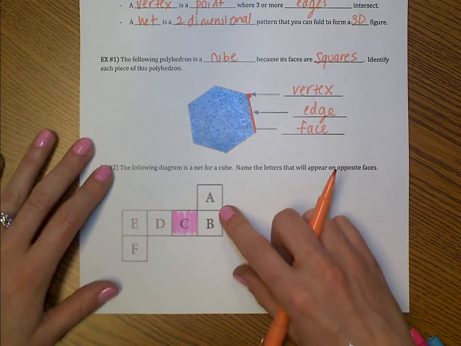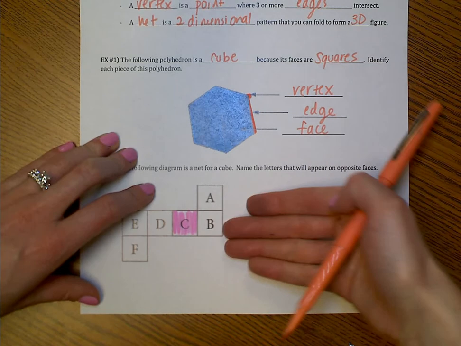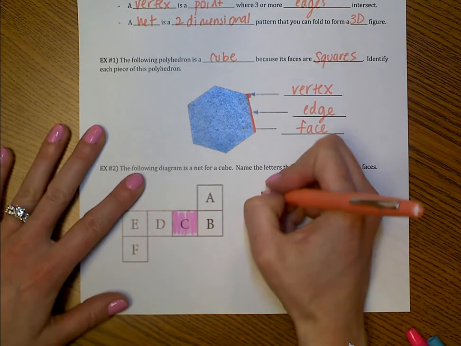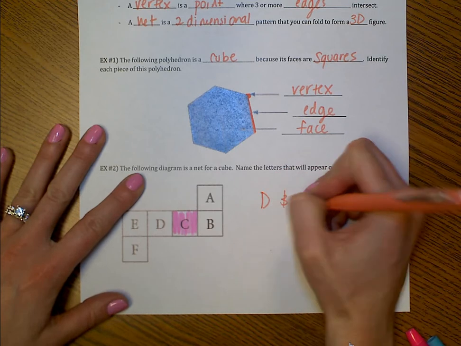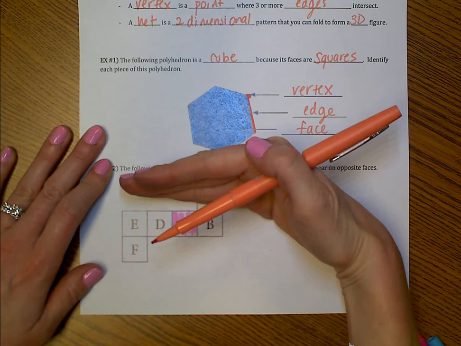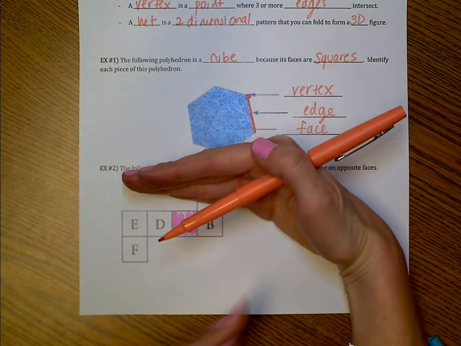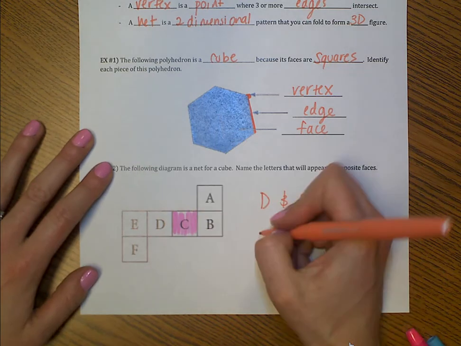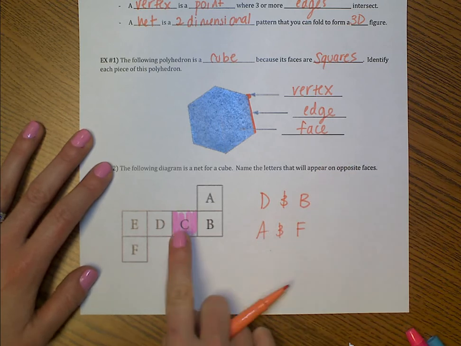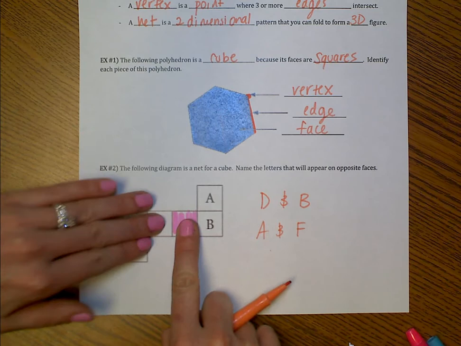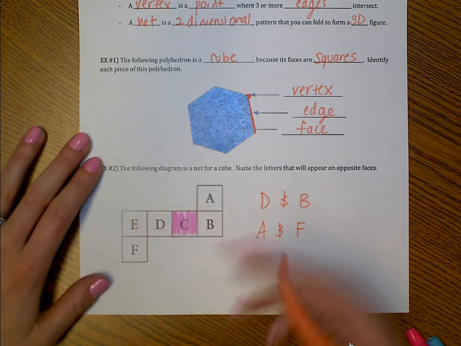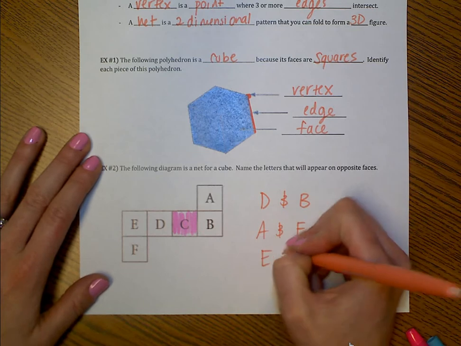So if we did fold this up, like I said, B would come up, D would come up. So those two faces would be across from each other, D and B. When you bring A around this side, and you bring F around the exact same way, those two would be across from each other. C is going to stay at the bottom, and since D would come up and A would fold over that to make the top of the box, E and C would be across from each other.